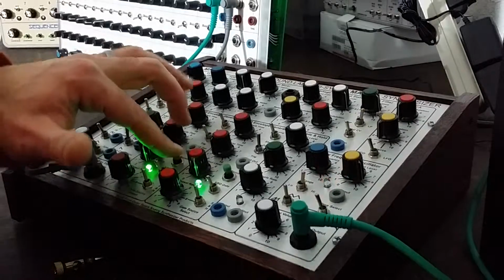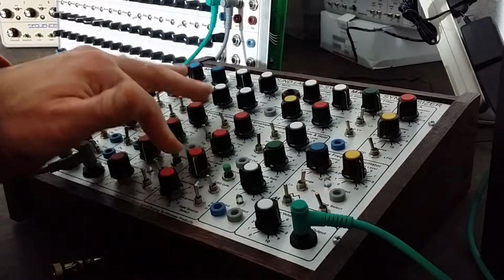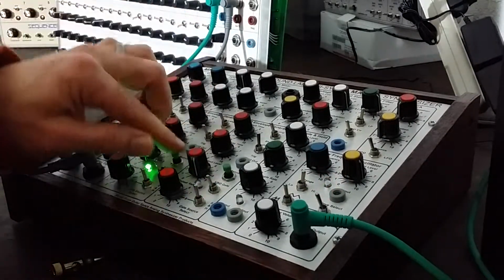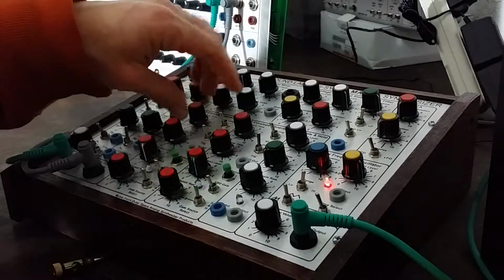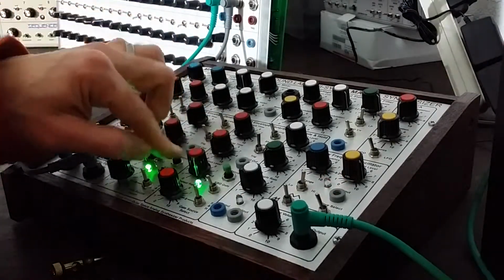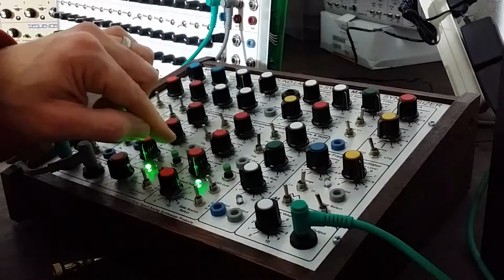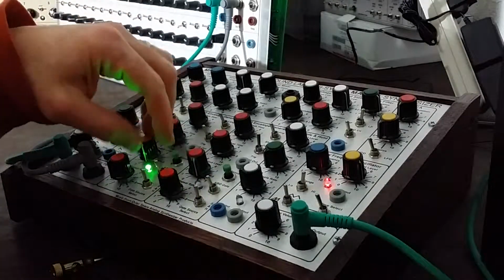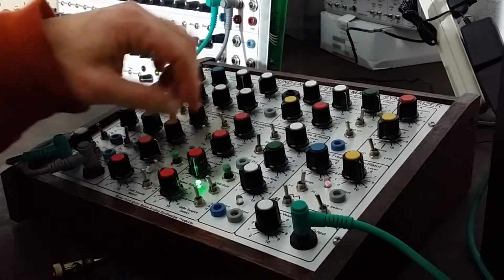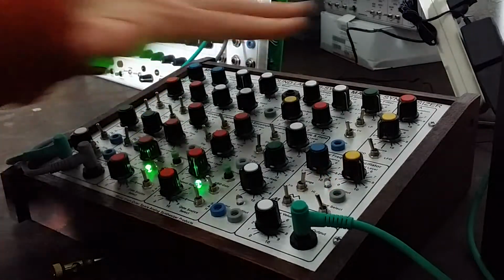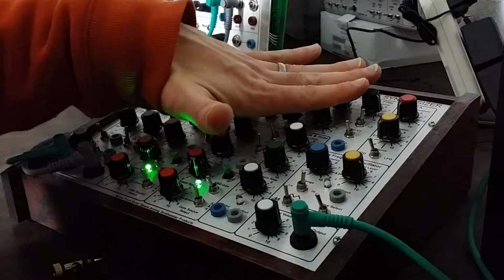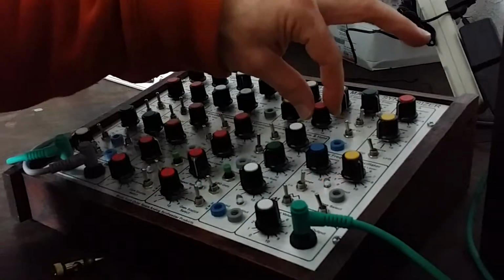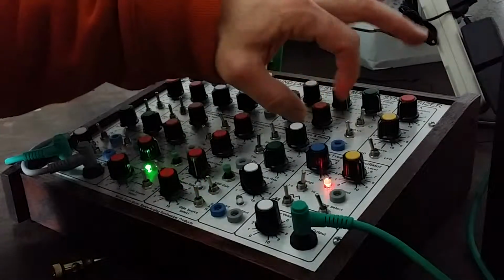Anyways, just manually triggering the envelope generator. This is your attack up here, and this is your decay, so you get a ramp down or ramp up, or both. Then you can adjust your output. This output does not affect this. This, you adjust the amount that the envelope generator affects it by this control here.